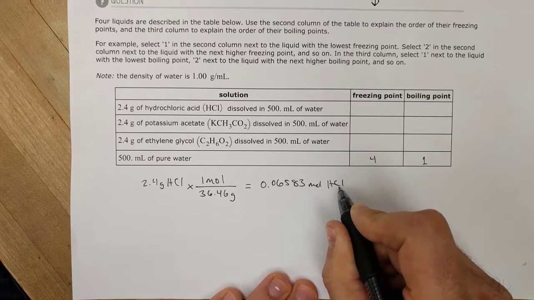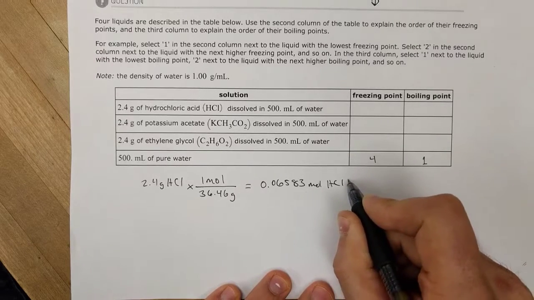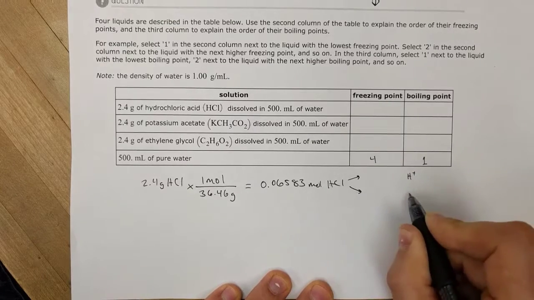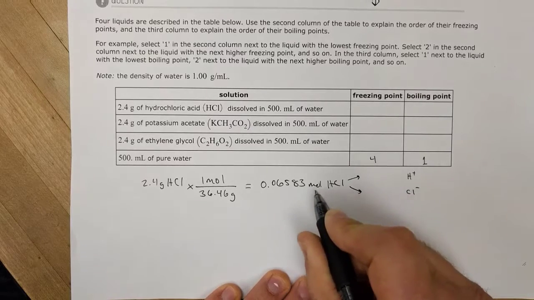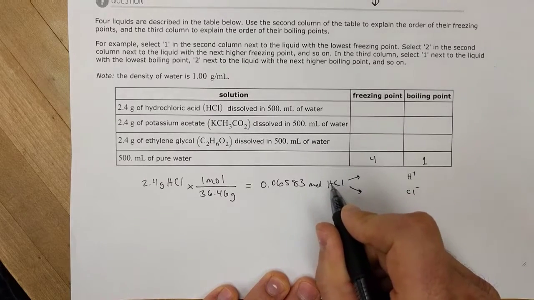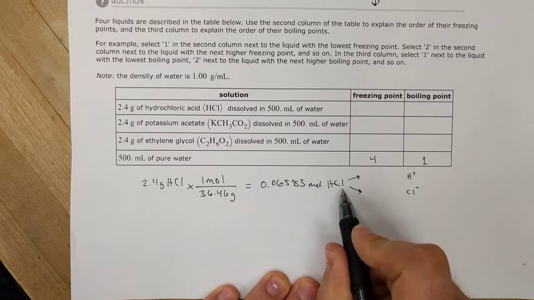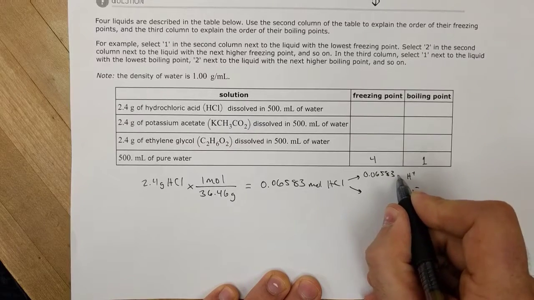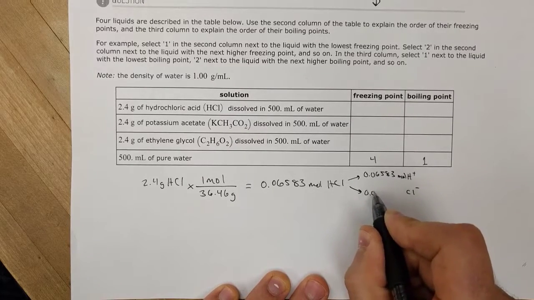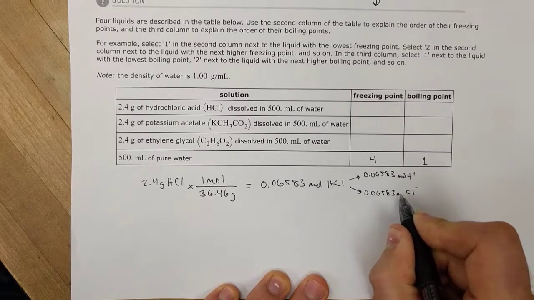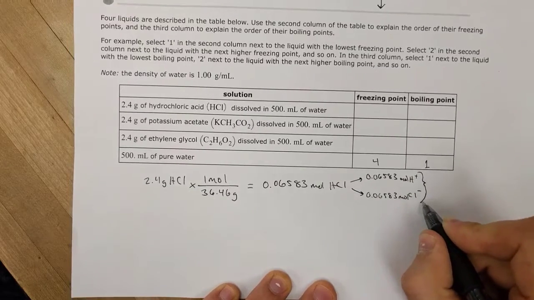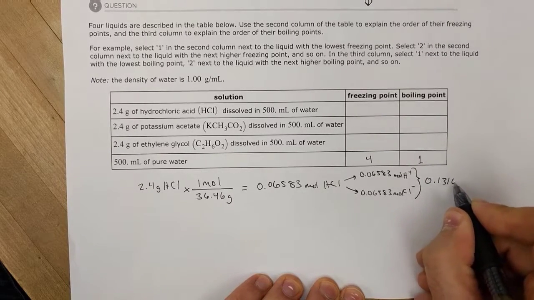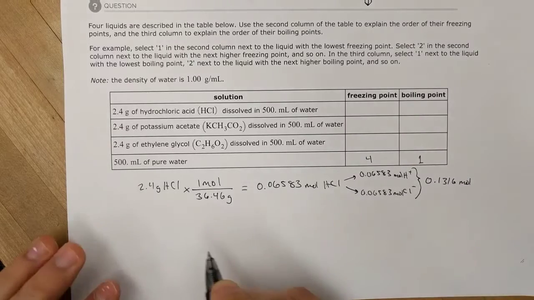Now we know that since hydrochloric acid is a strong acid, when it dissolves in water, it splits up into H pluses and Cl negatives. So it's a 1-to-1 molar ratio because there's 1 H plus on each HCl and 1 Cl negative on each HCl. So we would get 0.06583 moles of H plus dissolved and 0.06583 moles of Cl negative, and if we combine that, the total moles of solute are 0.1316 moles in that solution.